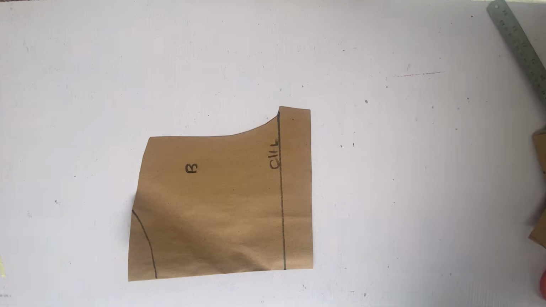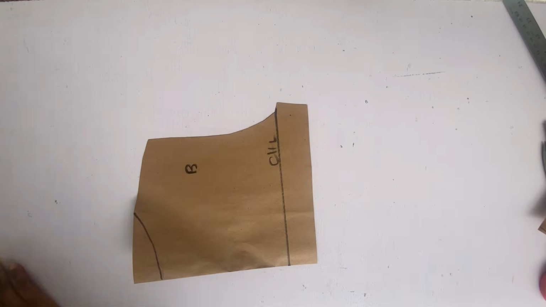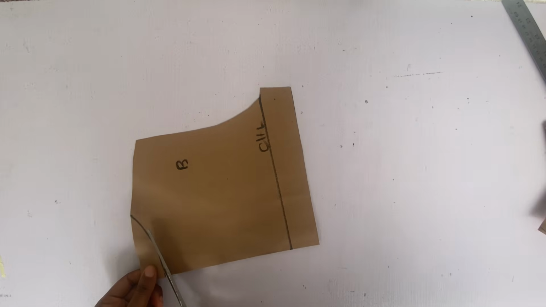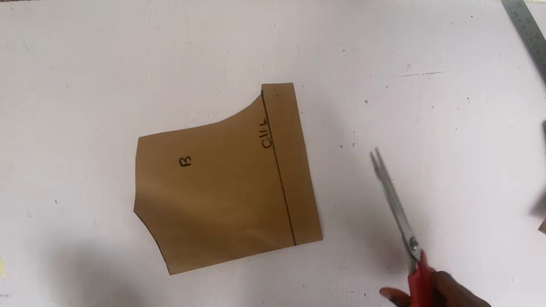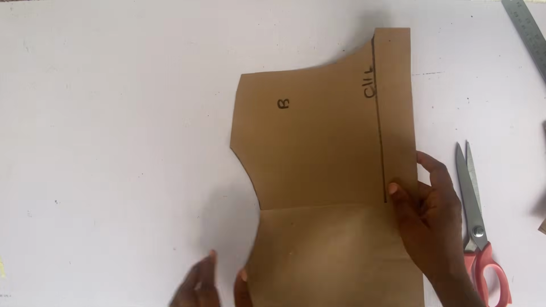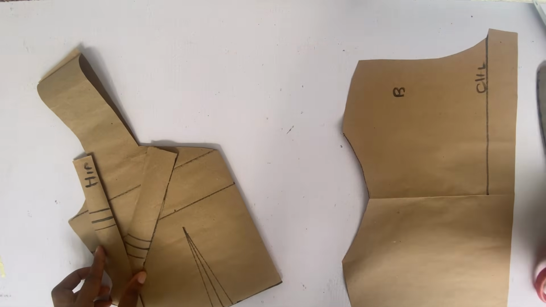So for the back of this, remember what we do for the shoulder of the front is what we are going to do for the shoulder of the back. So we are going to be using a round neckline for the back. You can use any neckline of your choice for the back, but I like to maintain the round neckline for the back. The most important thing here is to make sure that the shoulder aligns.